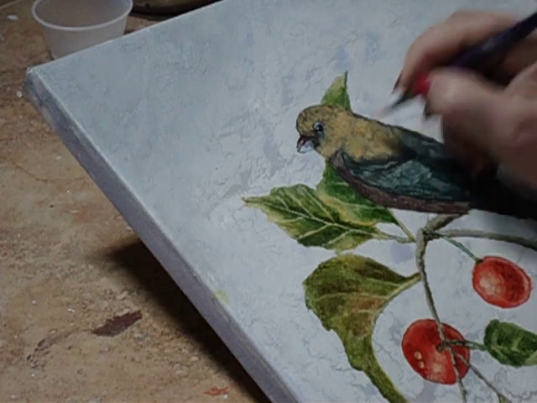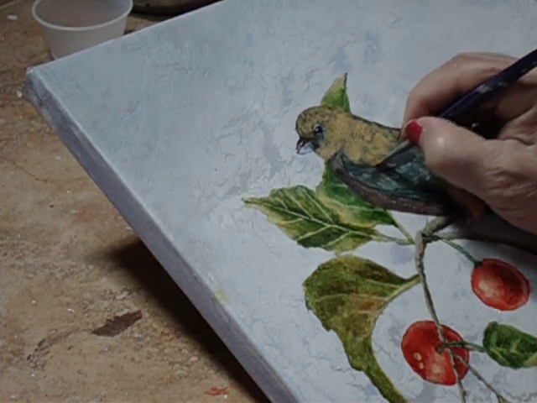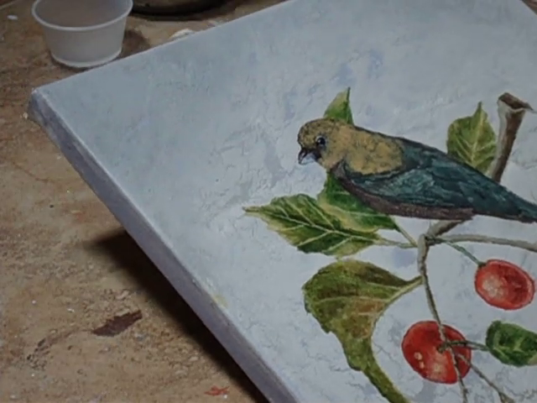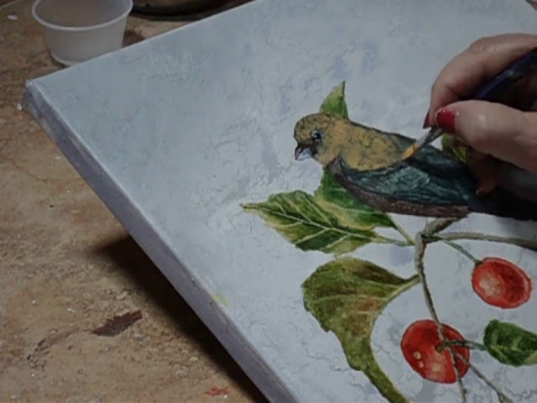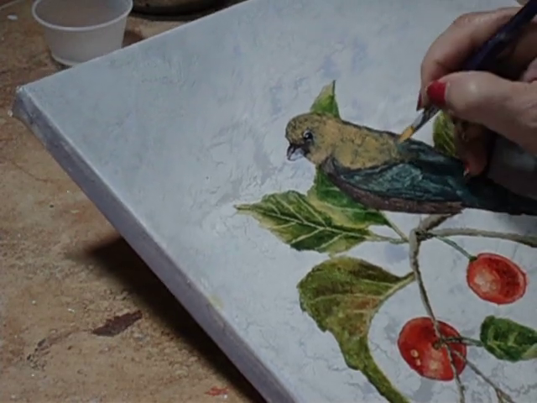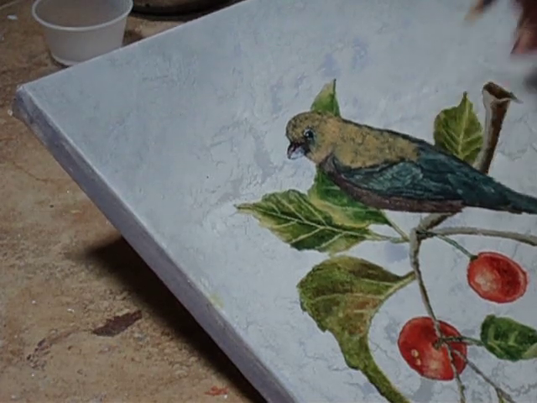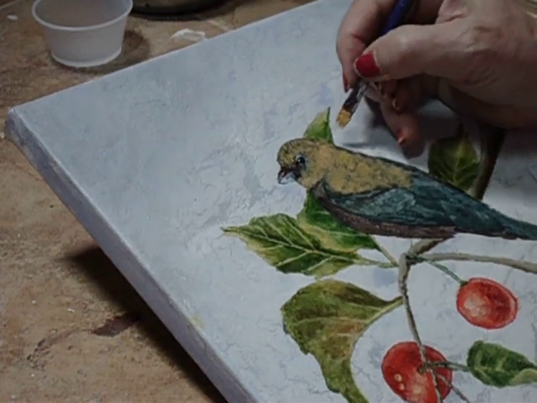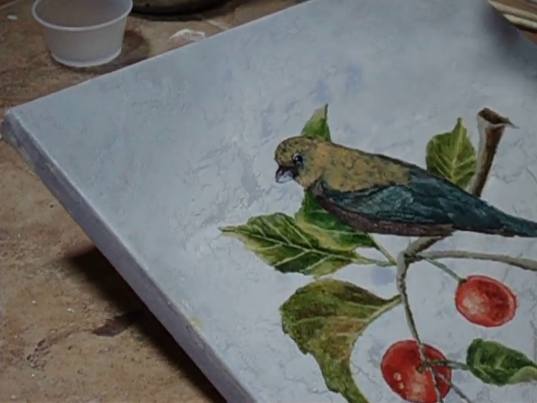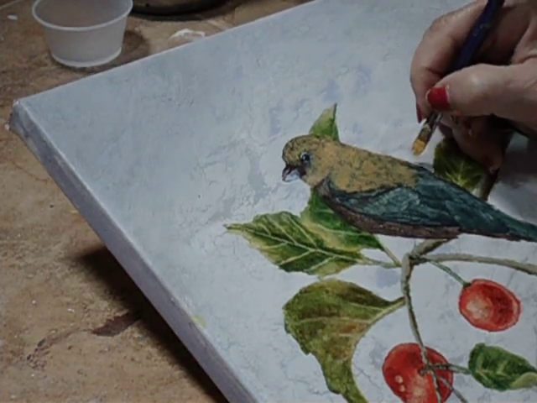I'm trying to brush in the direction that the feathers would go. And I'm letting the feathers come up and over the back side here so that there's not a straight line coming down his back. So it looks like the feathers are overlapping.